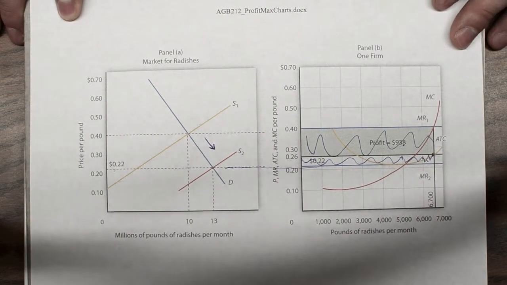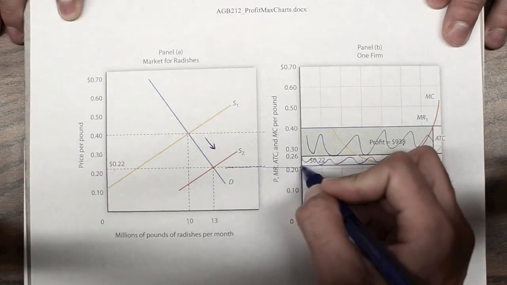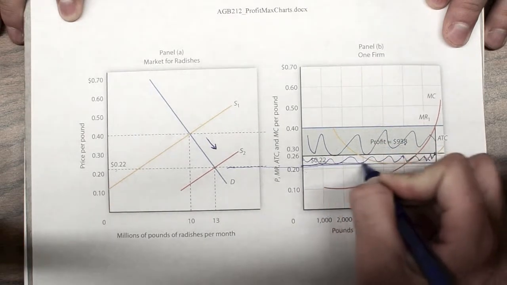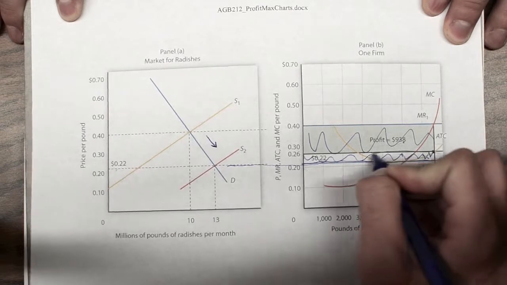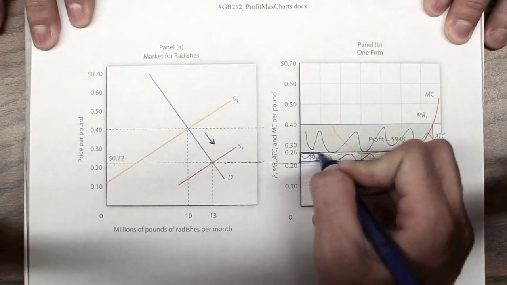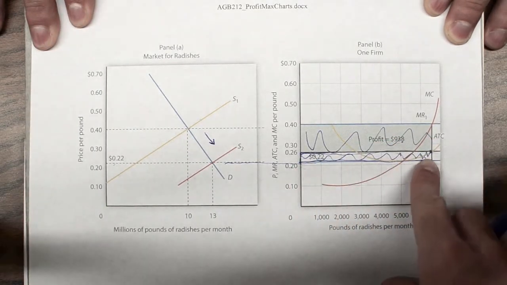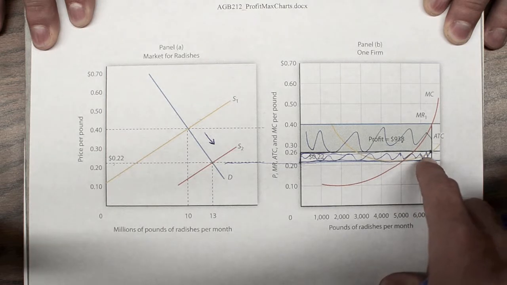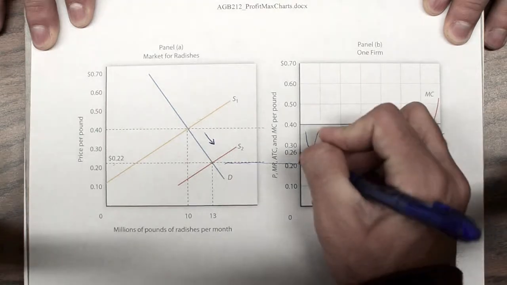Therefore, there's no profit. So at this point, the new price of 22 cents, there's going to be no profit, and it's going to cost the company more money because the total revenue is equal to the total cost, meaning that there is zero profit.